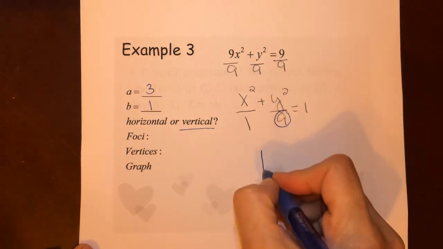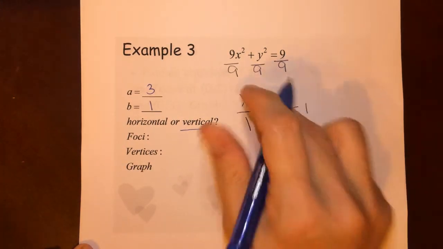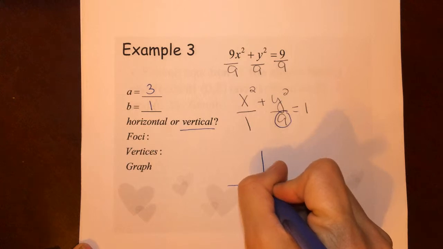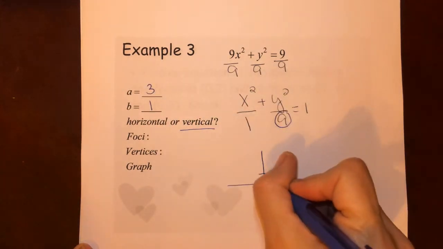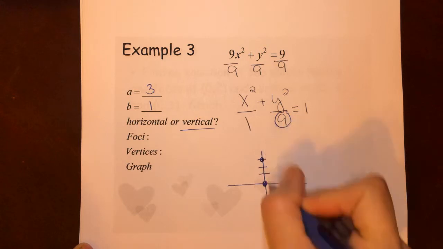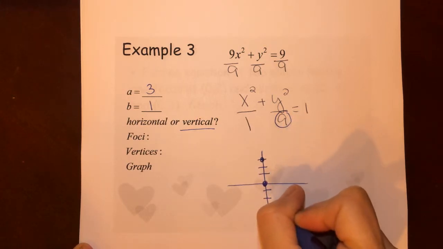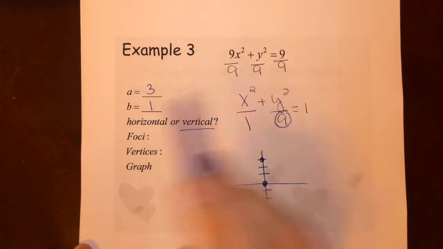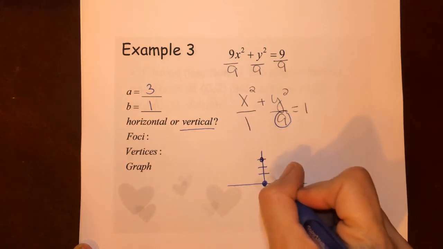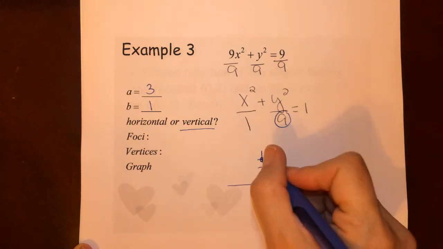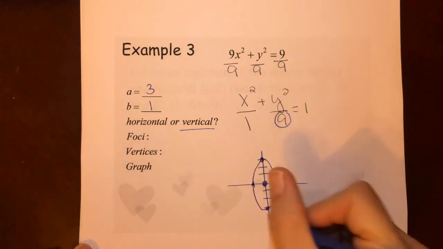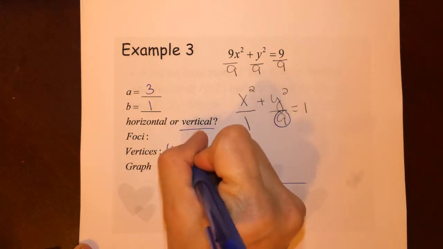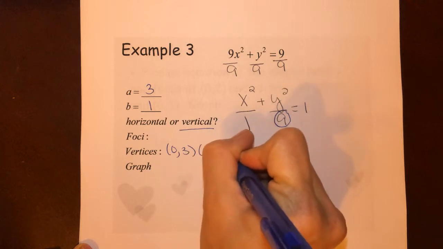Again, just like earlier, I'm going to start with a graph. There are no parentheses, so my center is at 0, 0. My a is 3, but I'm going to go 3 up because it's vertical, and 3 down. Okay, my b is 1, so I'm going to go 1 to the right, and 1 to the left. I'm going to draw my ellipse. So my vertices were at 0, 3, and 0, negative 3.